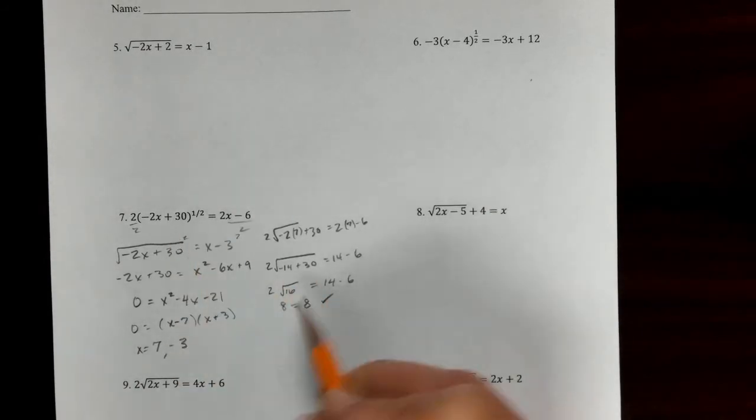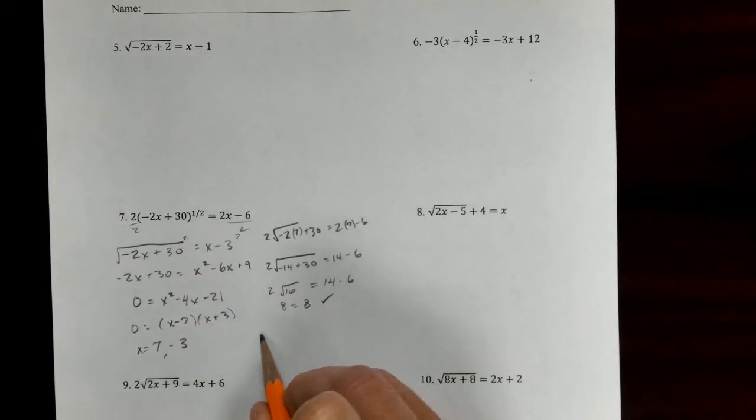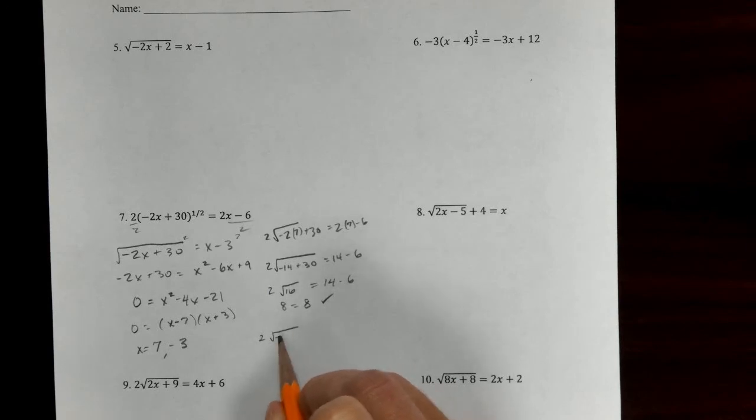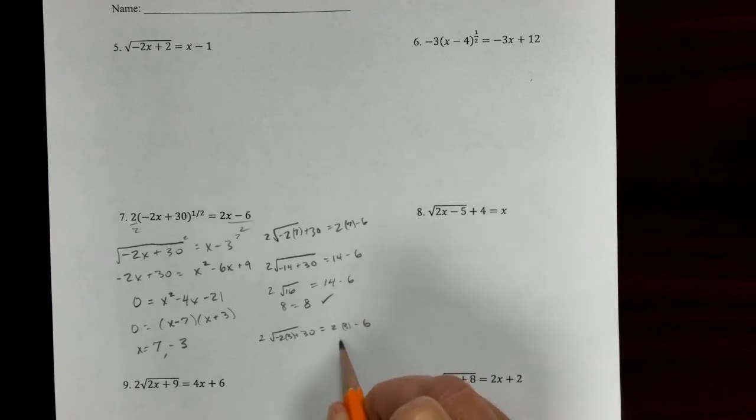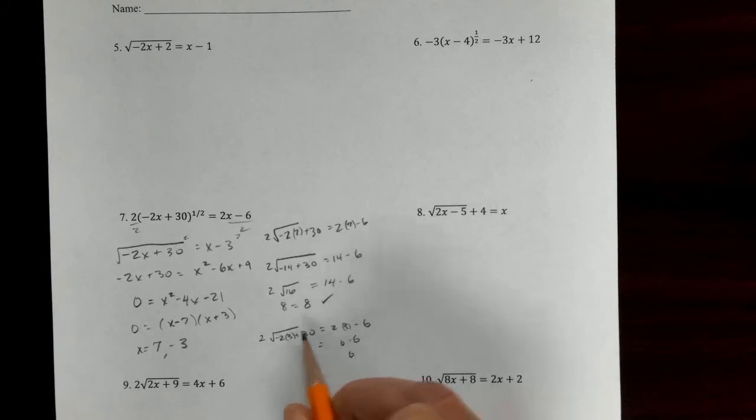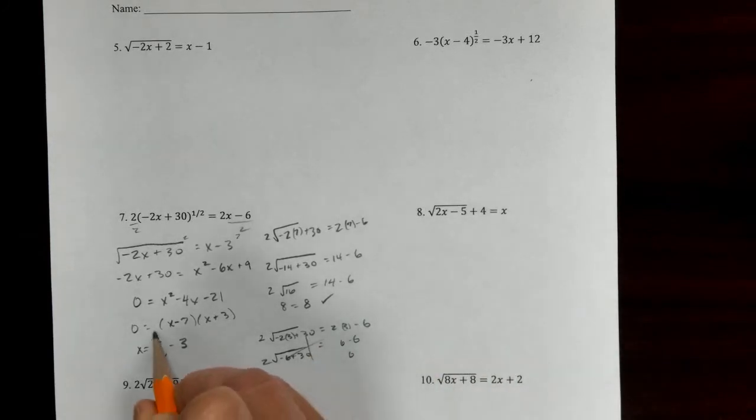Now same thing here. Okay, we're going to plug in -3, so I've got 2 times square root of -2 times -3 plus 30 equals 2 times -3 minus 6. So -6 minus 6, we're not going to get a 0 on this side. So we need a 0 over here. Square root of 6 plus 30 times 2. We know that that's not going to give me 0, so that is not a solution. So x equals 7 is my real answer.